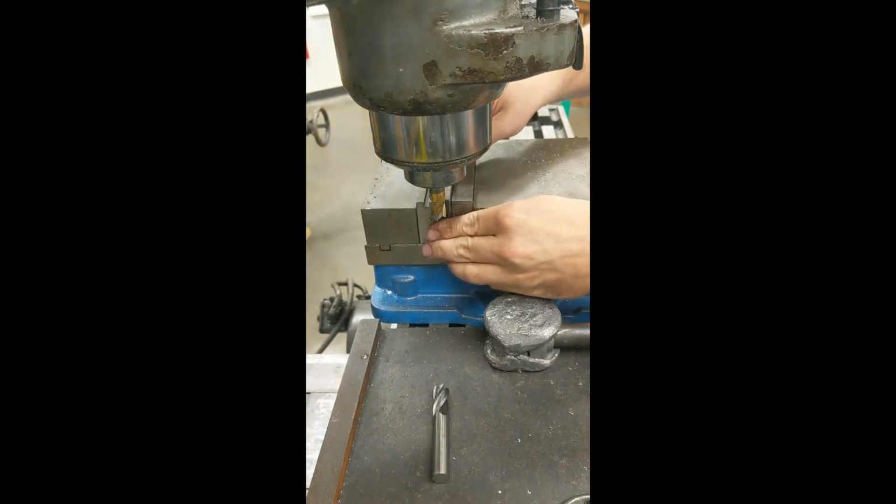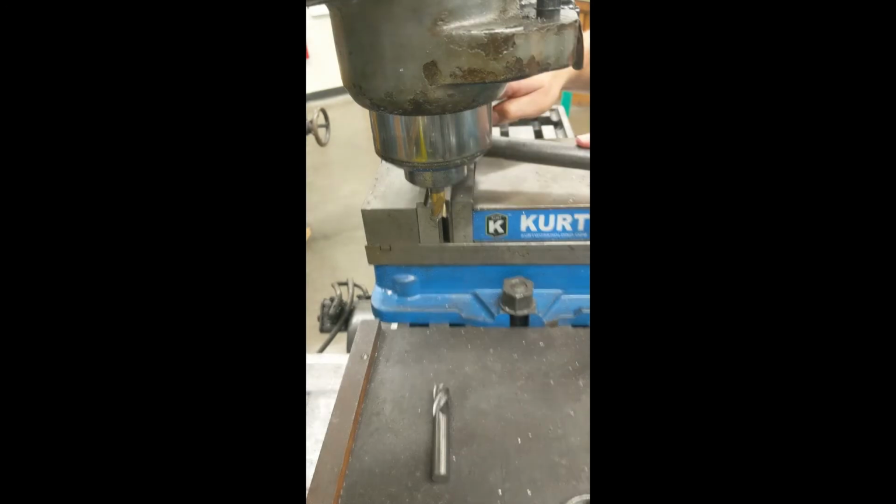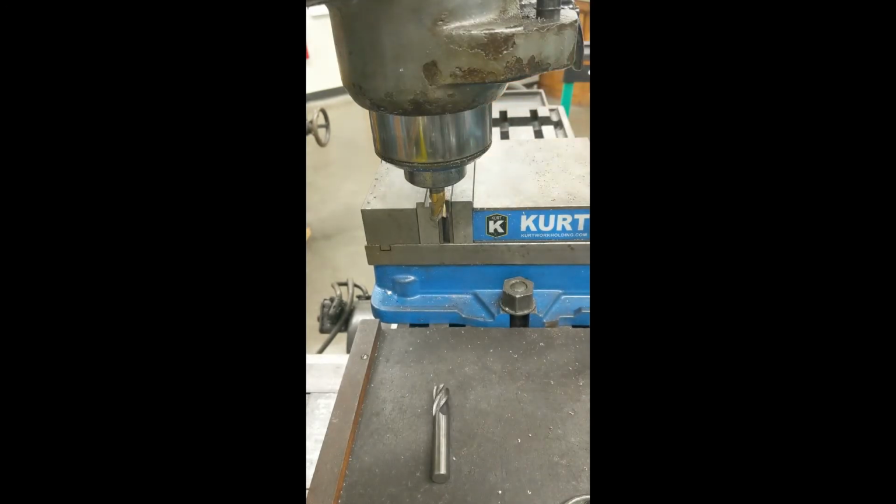You'll notice that I'm going to hang the workpiece off the edge of the vise just slightly. And what that's going to do is allow me to access it to measure the thickness. So now the spindle speed is still set correctly. So now we'll take another light cut.